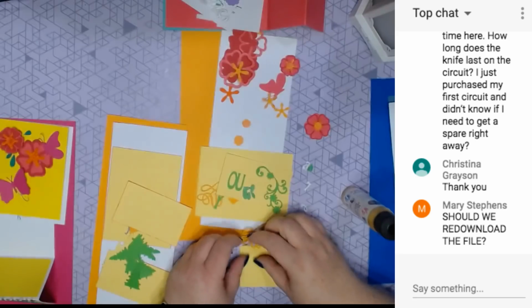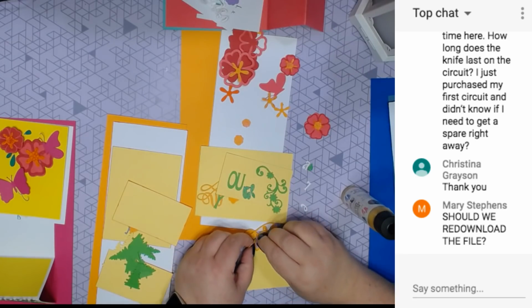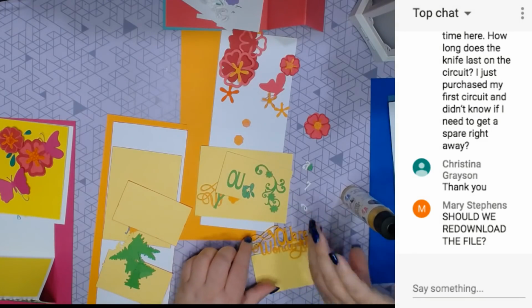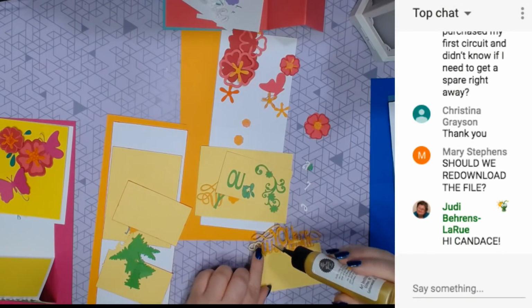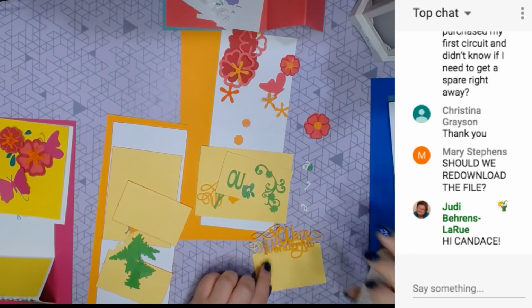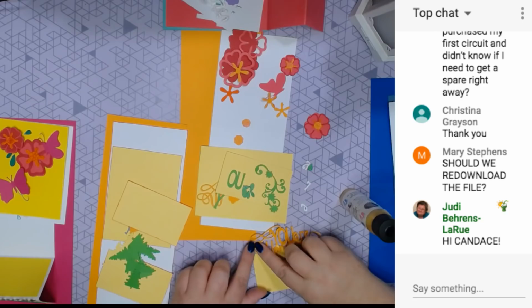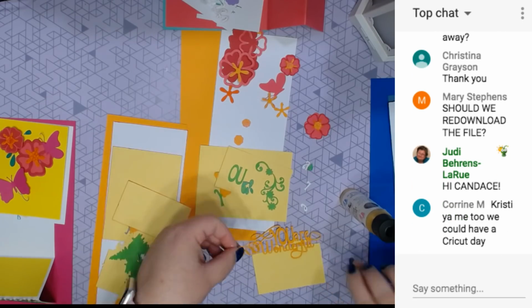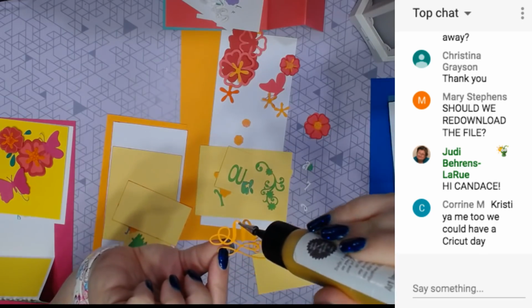Okay, and actually this one I didn't weed out. There. That didn't stick well because it probably dried too fast. So I'm just going to add a little more glue. Try to get it the best I can. And remember, no card has to be perfect.